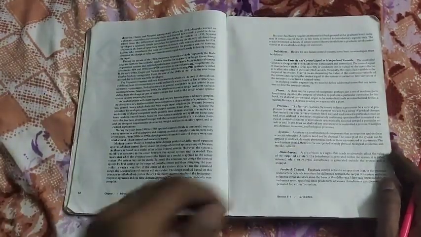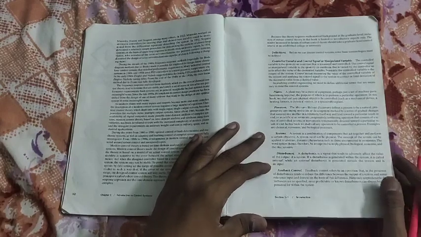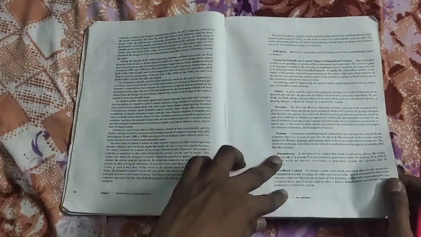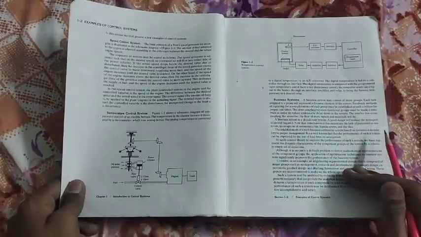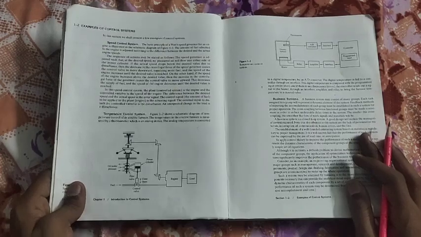To go forward in control systems, first we needed to describe the terms. In the next video we're going to see some examples of control systems.